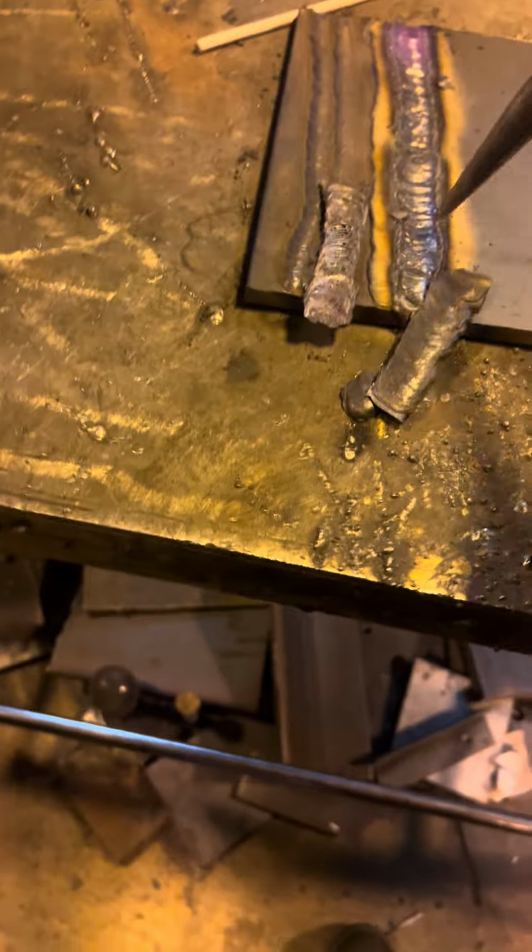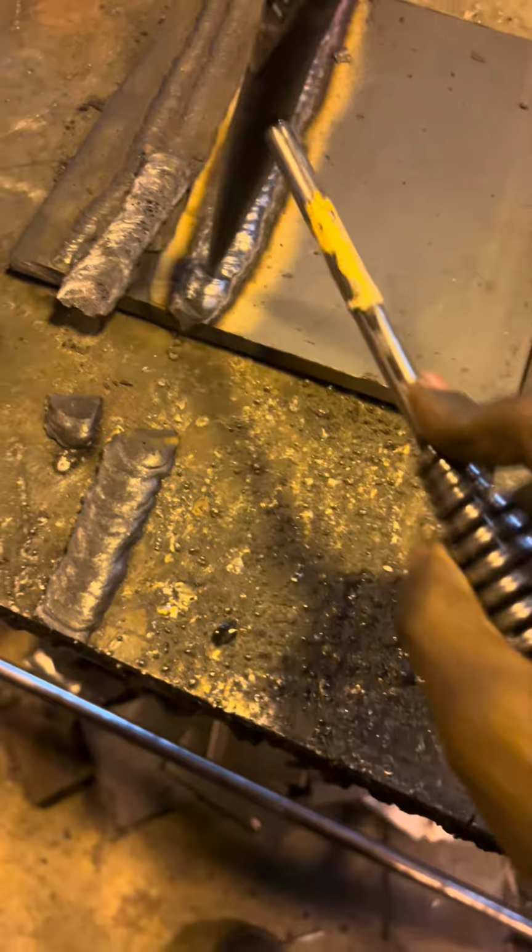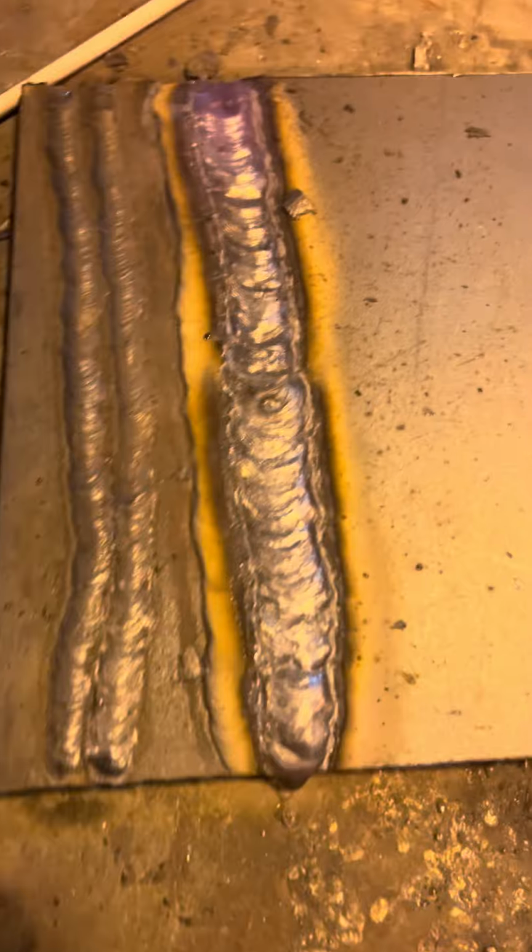I'm gonna go weld this, so I'm always gonna have a good bead. It's always gonna look good. Y'all see how wide that is again, once again.